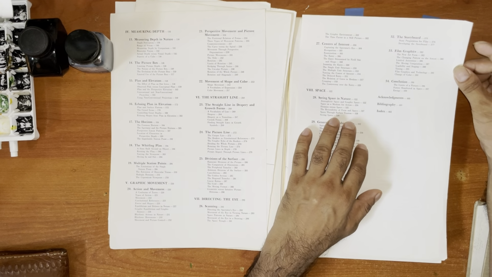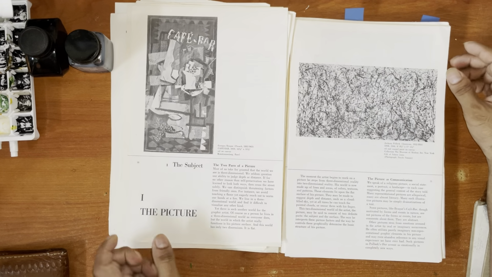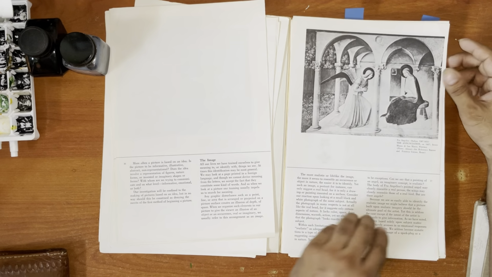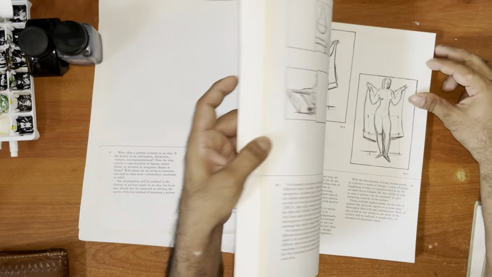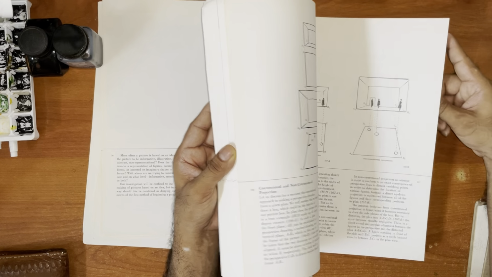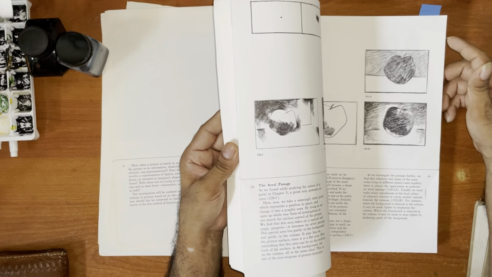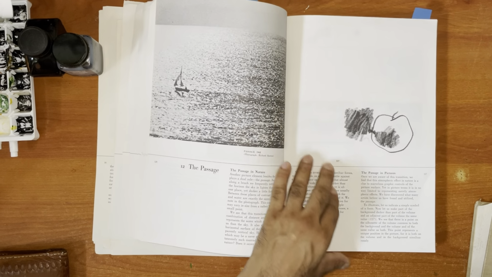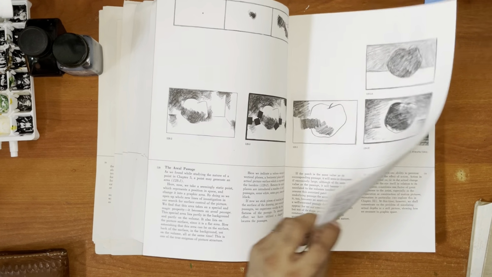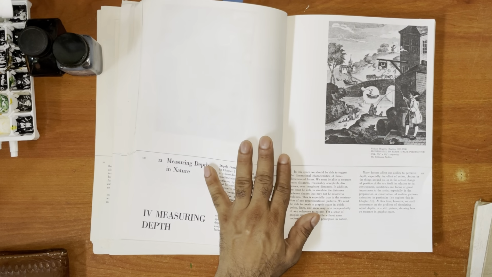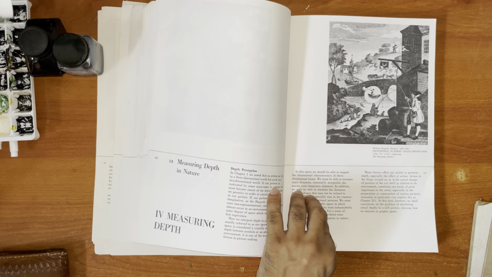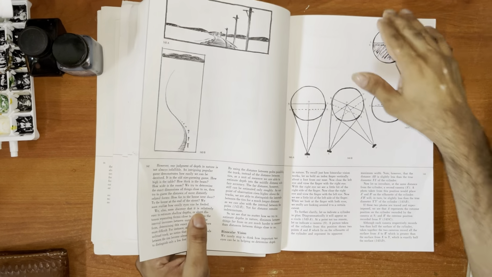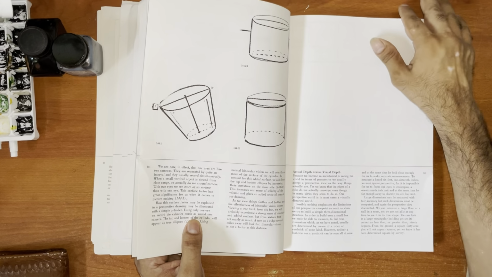This book is about 402 pages and it has a lot of information. It starts off with the picture. It uses a lot of pictures as its base in terms of description, but it's really straightforward. When I say straightforward, you have to understand some of the concepts of art, but it builds on in a very methodical way. And it talks about depth and depth perception, range of vision. Every one of these topics is a study matter.